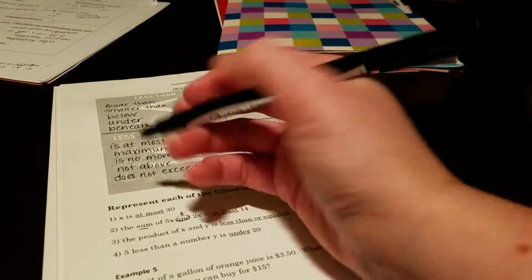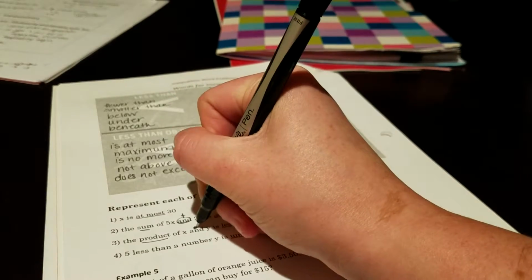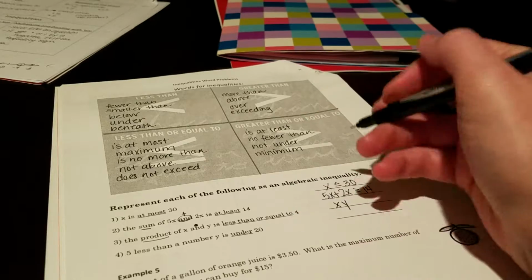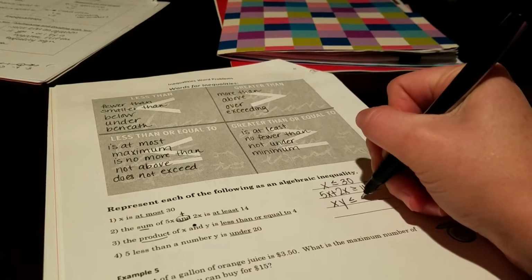The product of x and y, product tells me I'm multiplying. So we're going to have x times y, or xy, is less than or equal to 4.